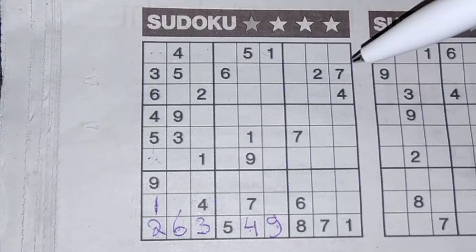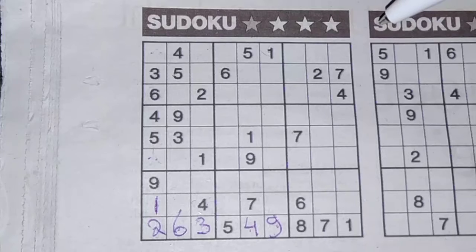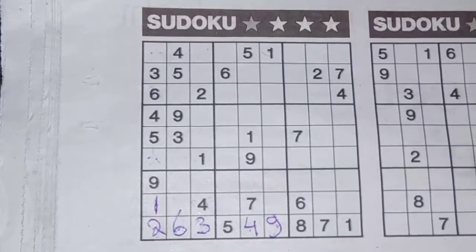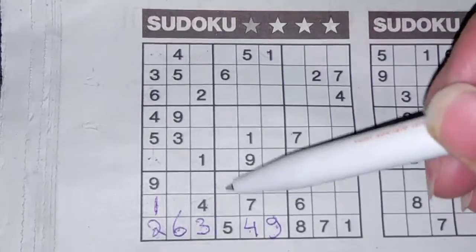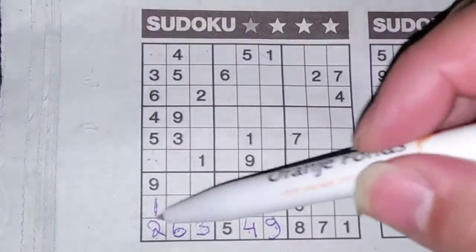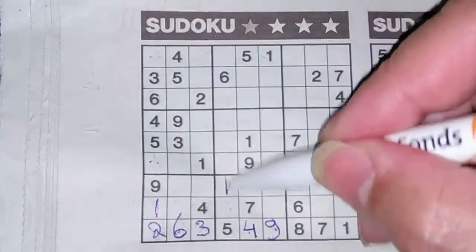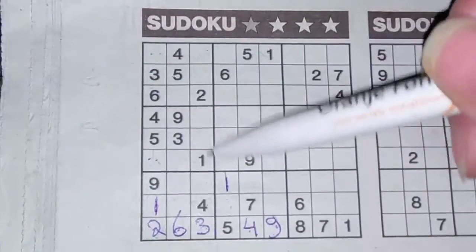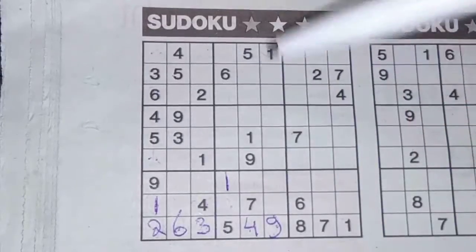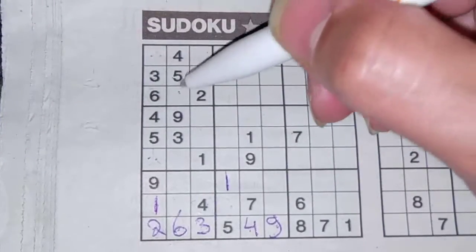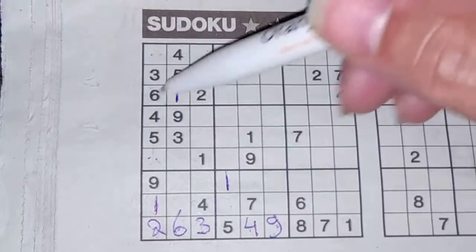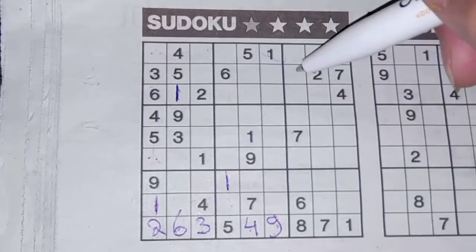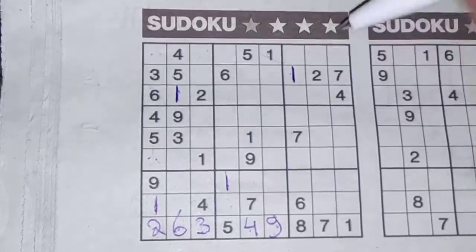How about, let me see. The 1 in this column, the 1 in the middle column, so the column next, the only 2 places for the 1 should be here or there, but I see here 1, no 1 there, 1 should be here. 1 in this column, 1 in the third column, so in the column between, the only place for the 1 should be here. 1 in this row, 1 in the third row, so in the second row, the only place for the 1 should be there.